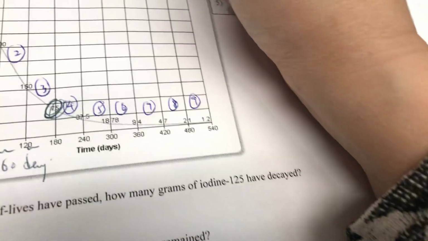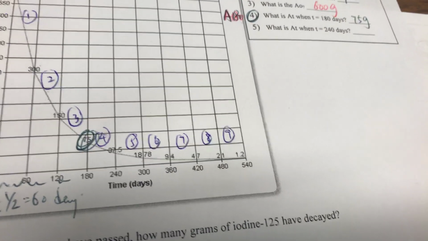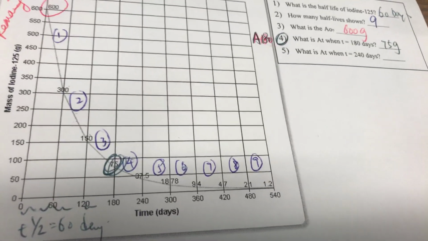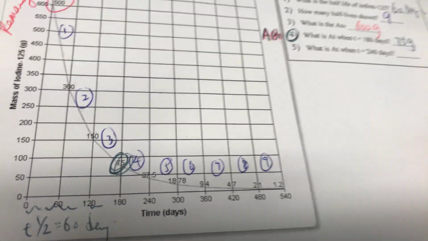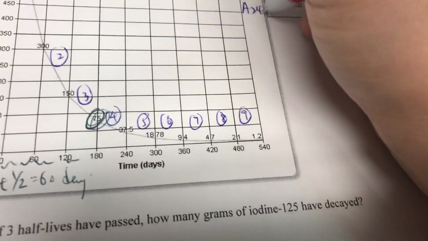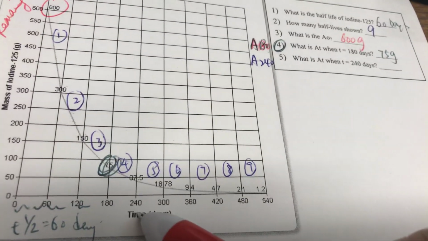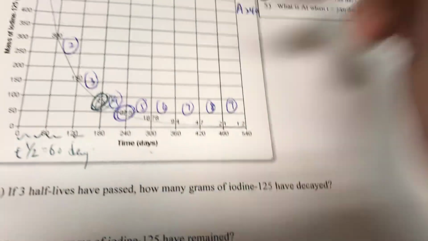I'm going to make that green color. And what is A(t) when t is 240? You're looking for the amount at time 240 days. At time 240 days, the amount is 37.5 grams.